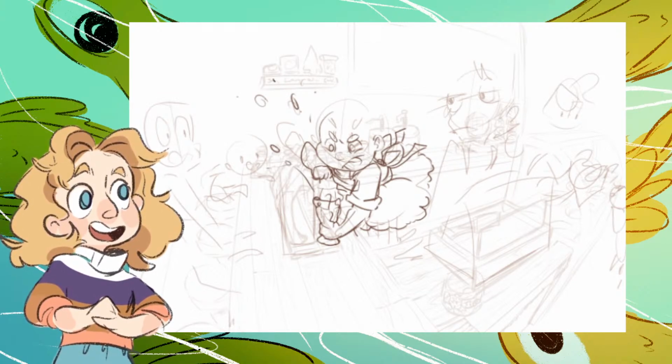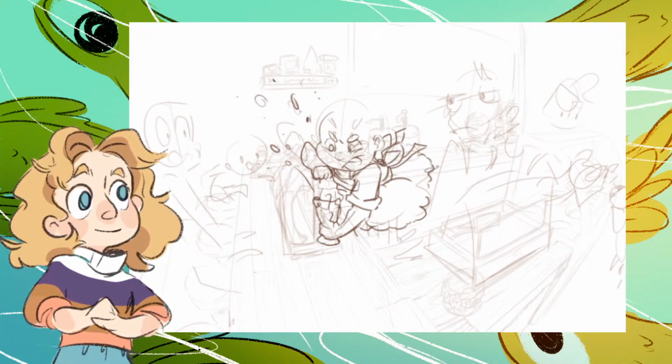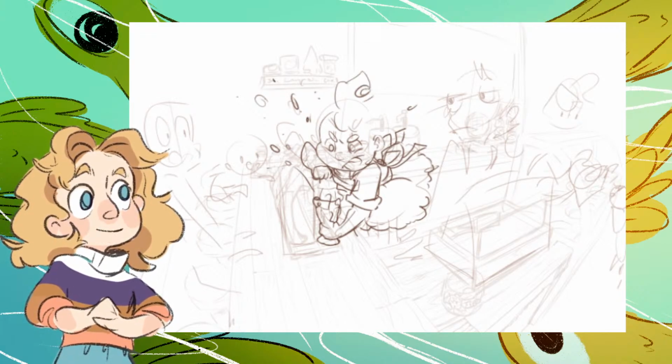Soda is spraying all over the place. And I need to do her hair. How did I do that again? I think it was flattish on the top, and I had a little swirl in it.